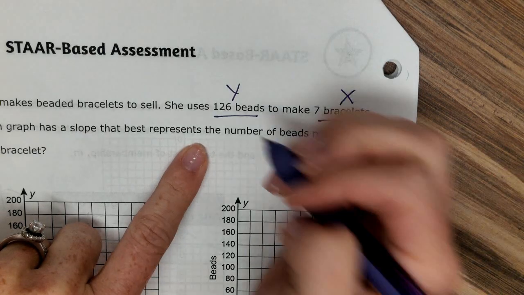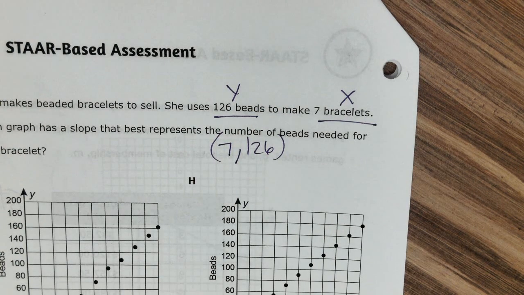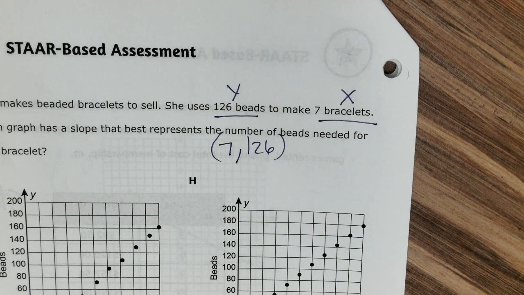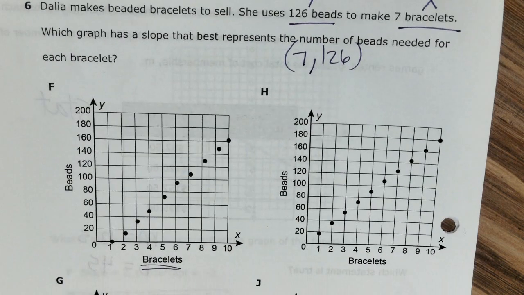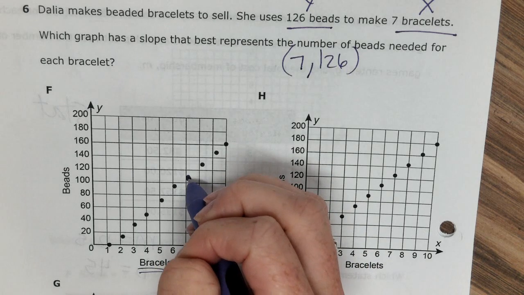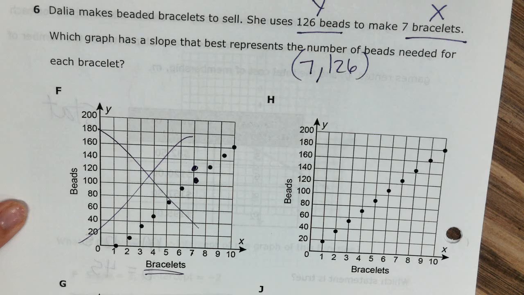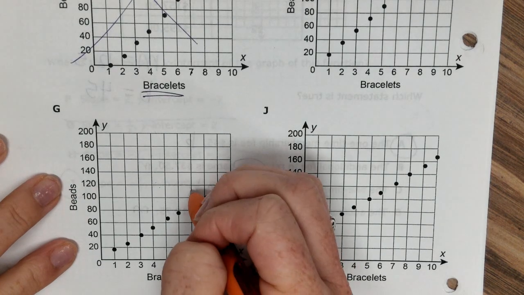So I say my coordinate is 7, 126. And then I just go see which graph is correct, but I do not pick it just because one is. We have to check every graph. So let's go to A, F. So I'm going to go to 7, go up. Could this dot be at 126? 126 would be like up here. So no. Go to G, go to 7, go to 126.